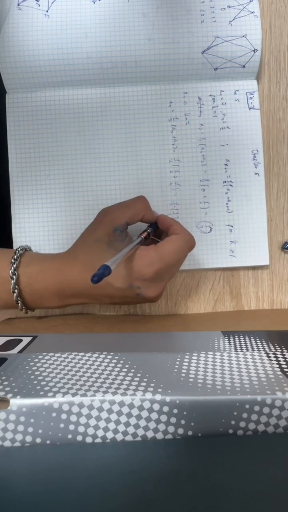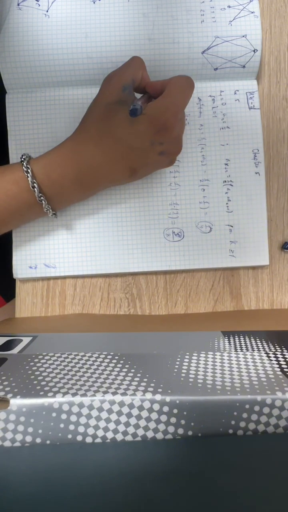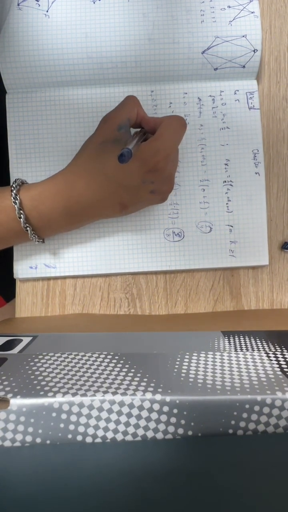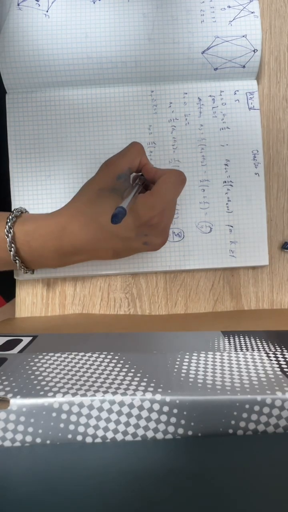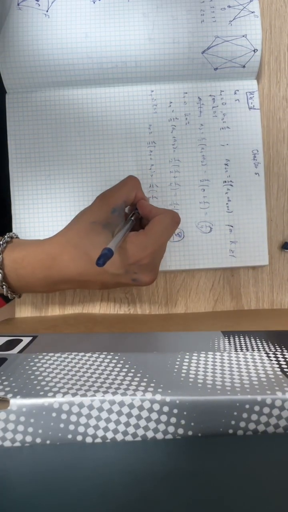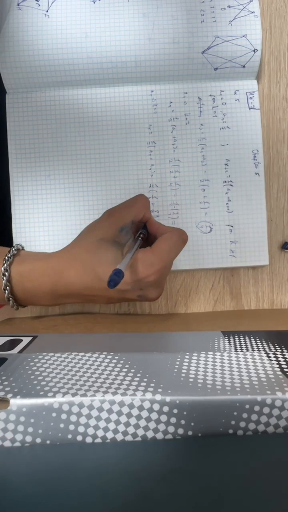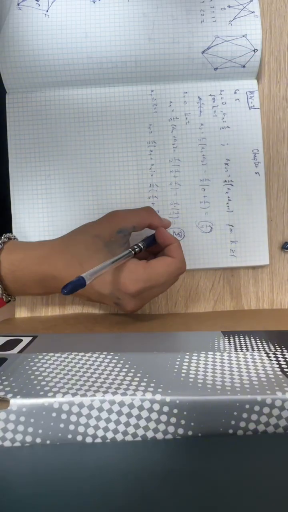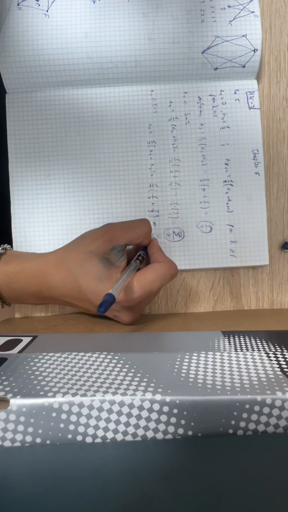We repeat the process to find the remaining terms. For A5, it will be K equals 3, and A5 equals 1 over 2 of (A3 plus A4). Now we know that A3 is 1 over 4 plus 3 over 8, sorry, and this will be equal to 3 over 8.